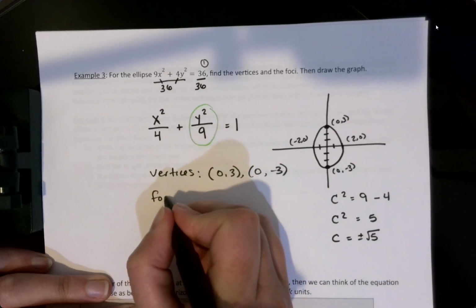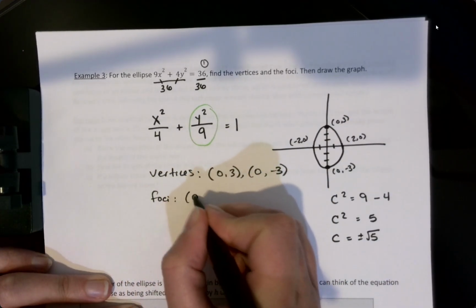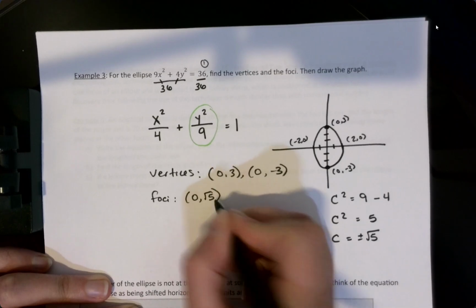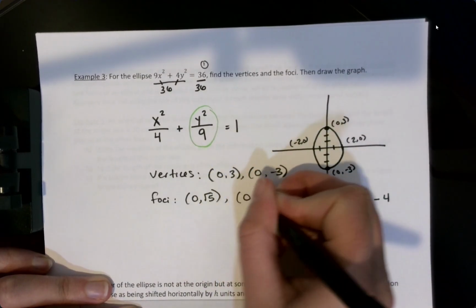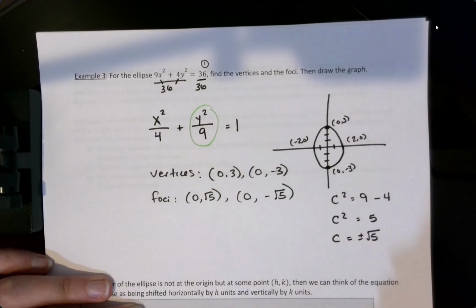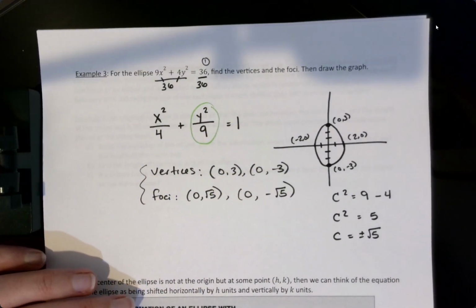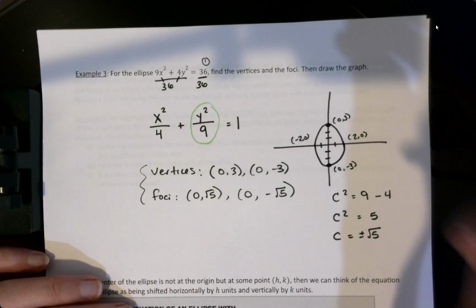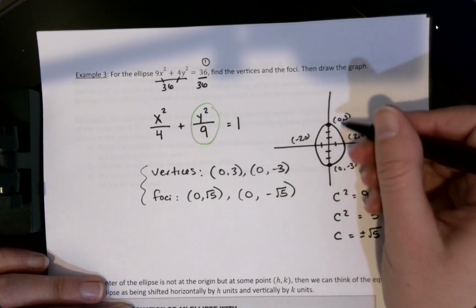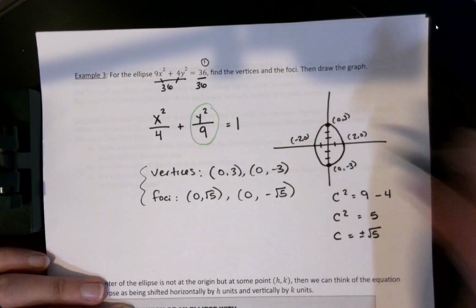So our foci are going to be at 0, square root of 5, and at 0, negative square root of 5. And those are the things that we have been asked to list, as well as draw. Okay, so I could draw my foci. I don't know how big the square root of 5 is, but it's somewhere in there.